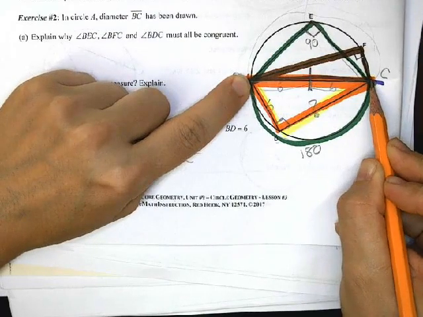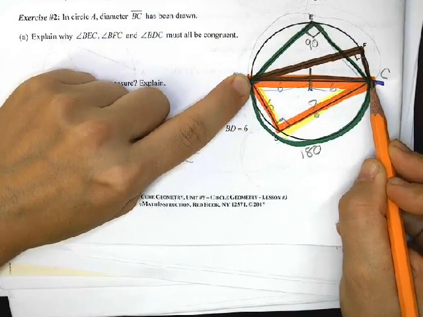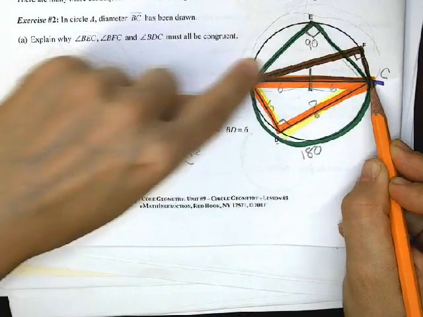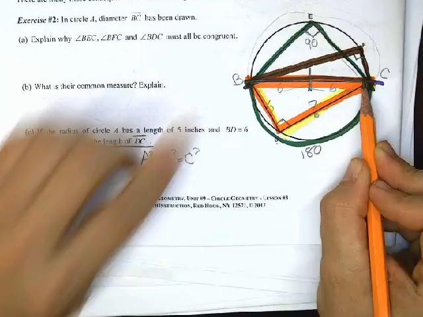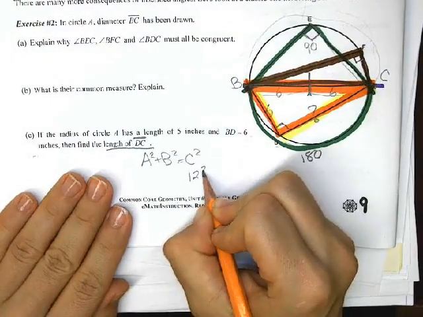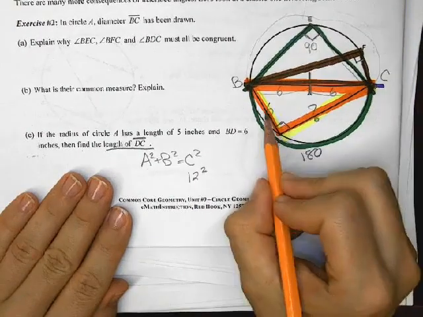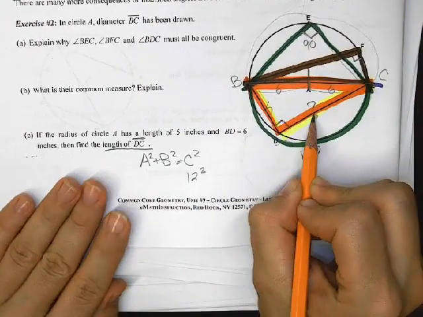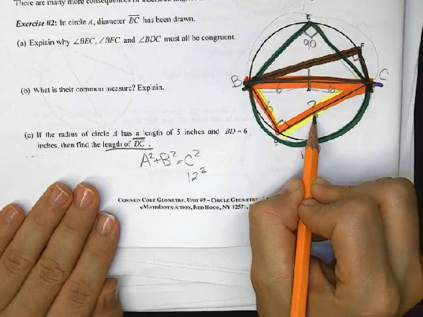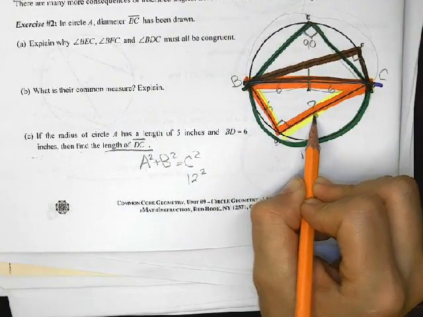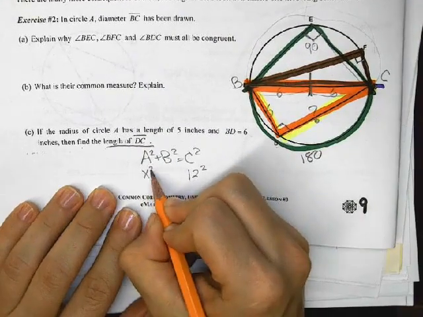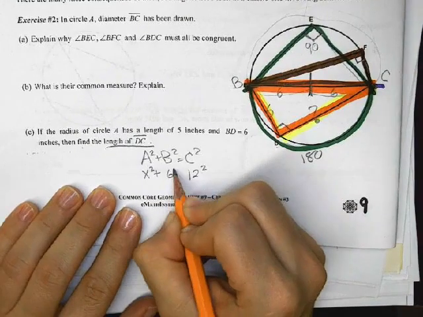Now, they told you that the radius was 6, but this whole thing is 12. Here's your right triangle, so this is your hypotenuse, which is your C. So that's 12 squared. Yay. Now, it does not matter which one of these sides you call A or B. Most people like to call the missing side their A because it makes it easier to solve. It's in a way that they understand.